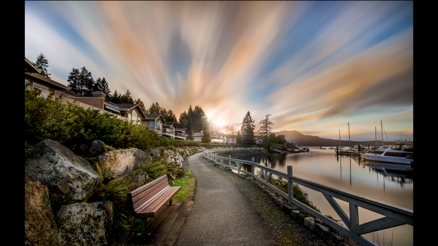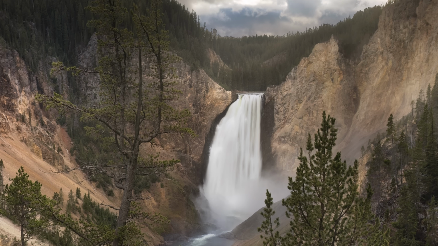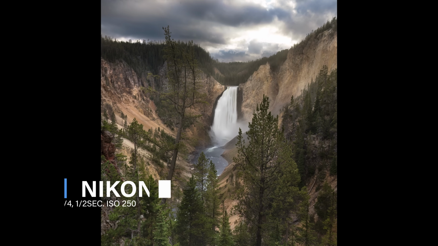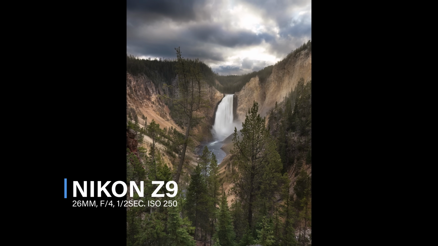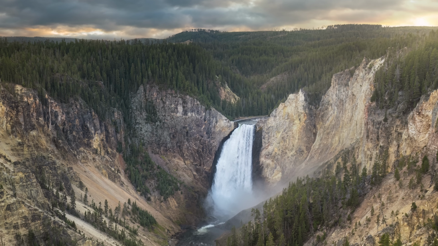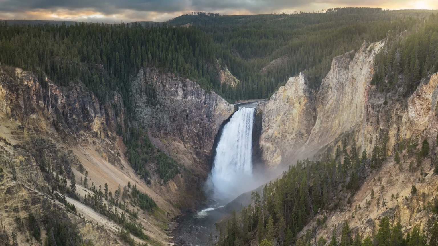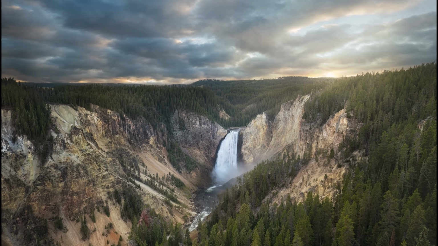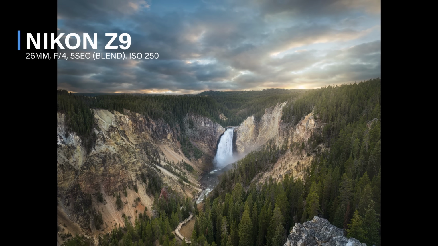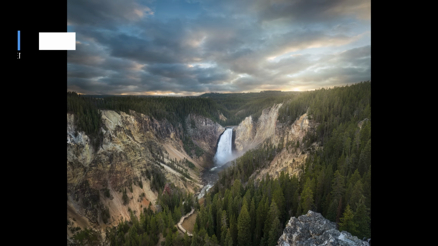Now here are the photographs that I took at the waterfall with a long exposure. Now the photos aren't like the other photos you just saw. I still like the way they turned out. The clouds are a little softer with that long exposure, but I think it's the polarizer that did really well, making the blues really pop in the sky.